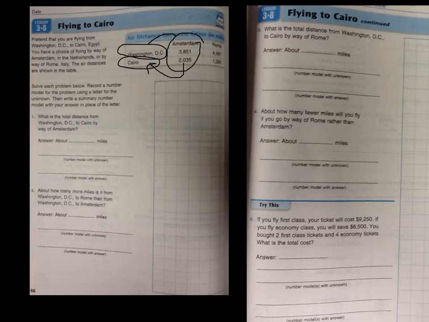To be a star, then I need to tell how to solve the problem. I think this is asking me for the total. So I'm going to actually solve by jotting down 3,851 plus 2,035. A for star stands for actually solve. 1 plus 5 is 6. 5 plus 3 is 8. 8 plus 0 is 8. 3 plus 2 is 5.